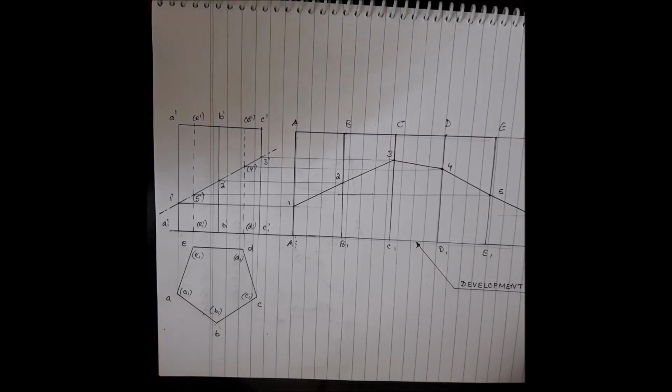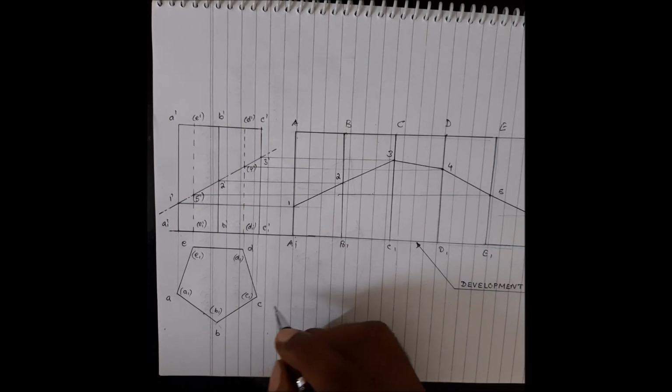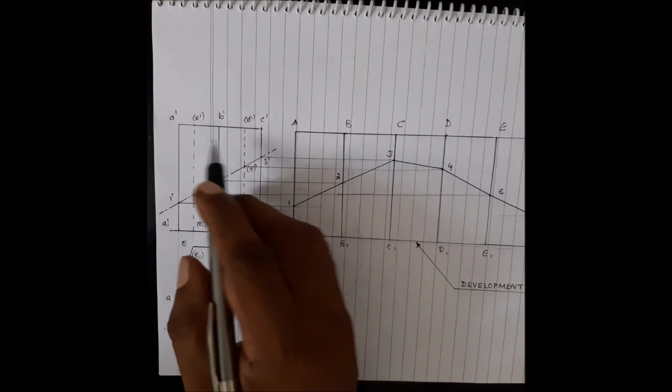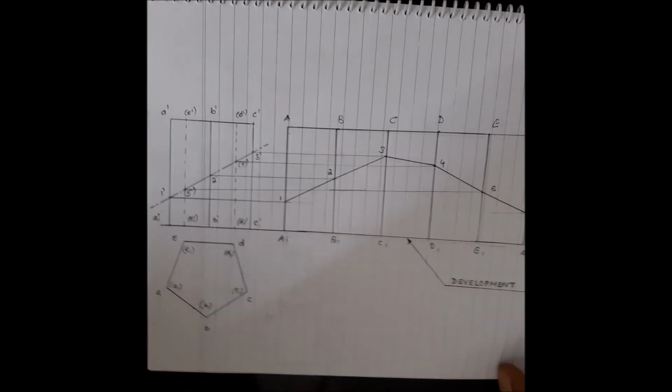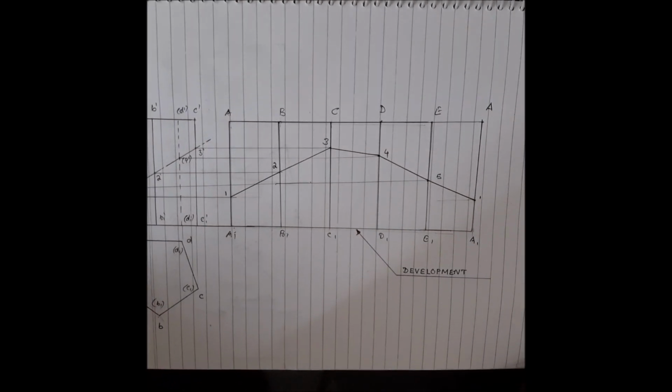Alright, so that completes the answer. You had to show the dimensions also, show the degrees, 30 degrees. That is understood, I guess. So this is the answer, right?